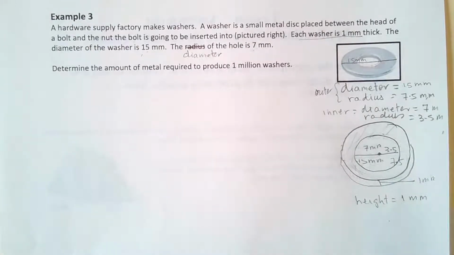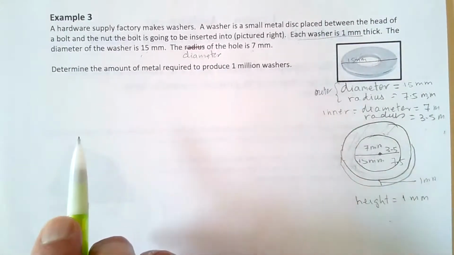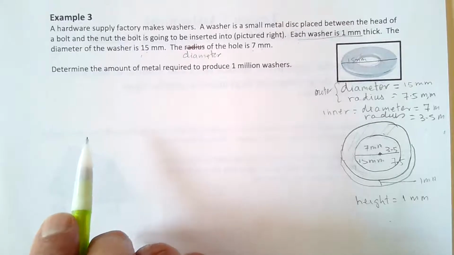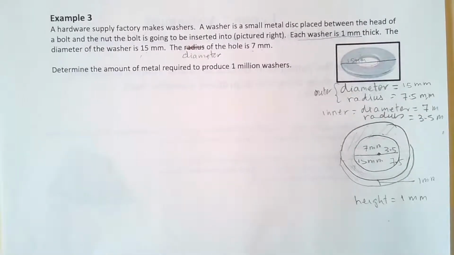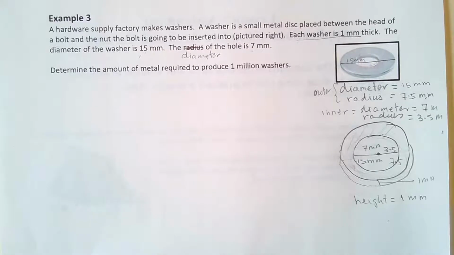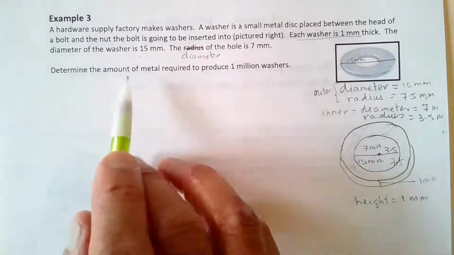So those are the dimensions we have after making an editorial change here, or else we wouldn't have any metal. We probably would have just a 1 millimeter washer, and that's very, very thin. Although that's possible, we'll change it because it's more realistic. Now, the question asks you to determine the amount of metal.